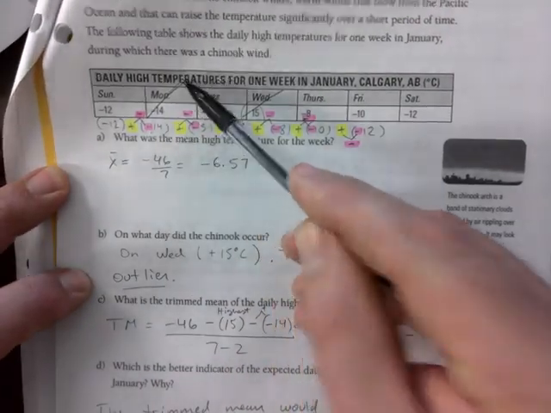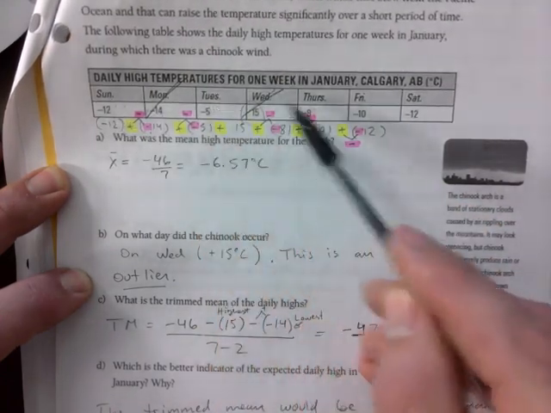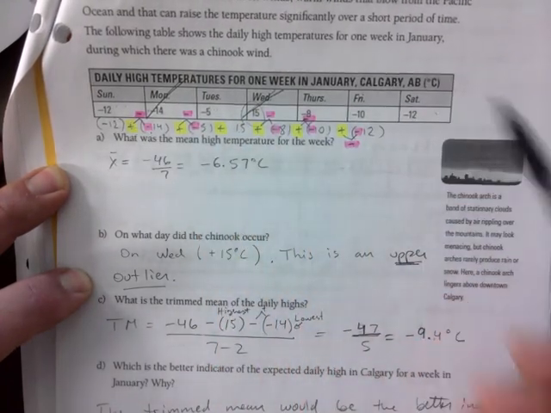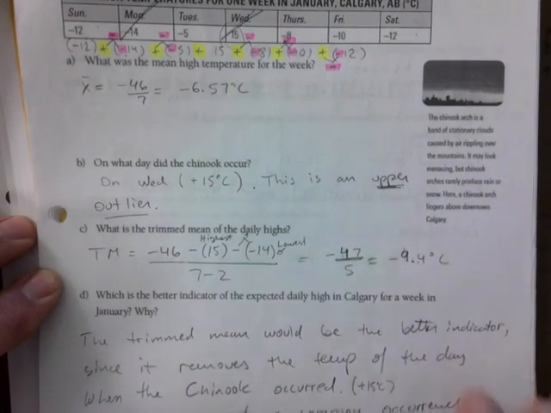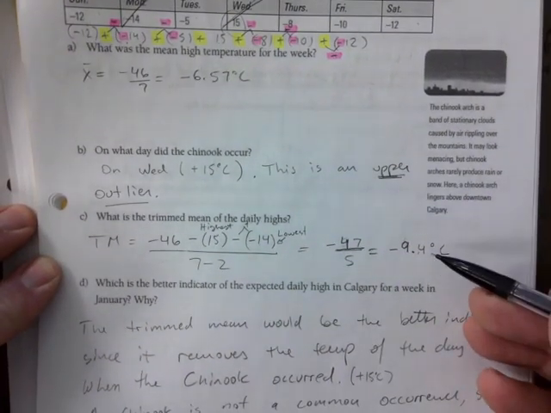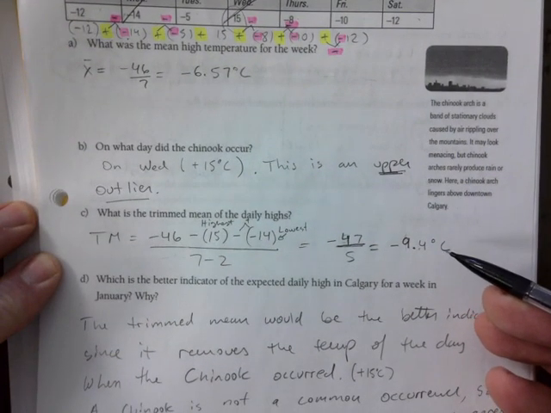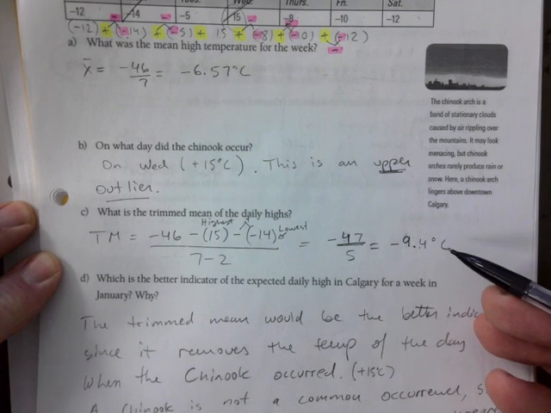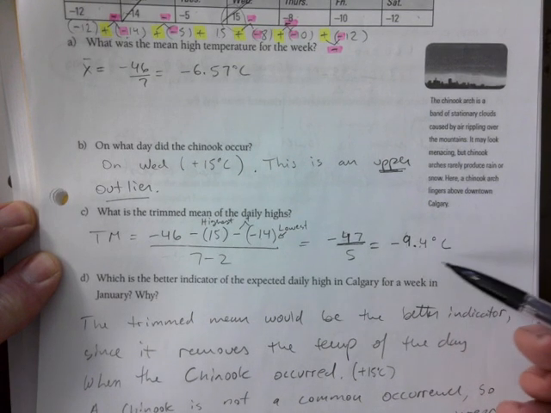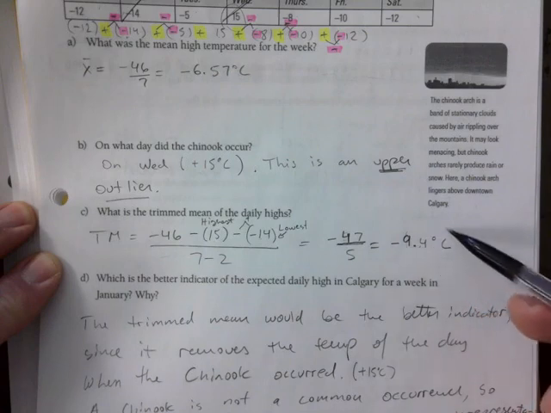Go back up here and just cross off those 2 days and then add up what remains. That's what I would suggest to you. But then you get a temperature of negative 9.4 Celsius, which makes sense because you remove the upper outlier, so your temperature drops on average.